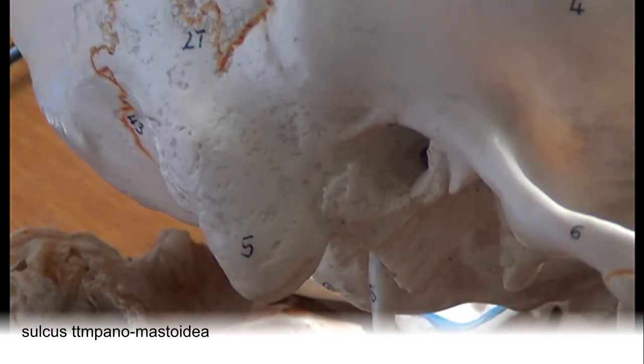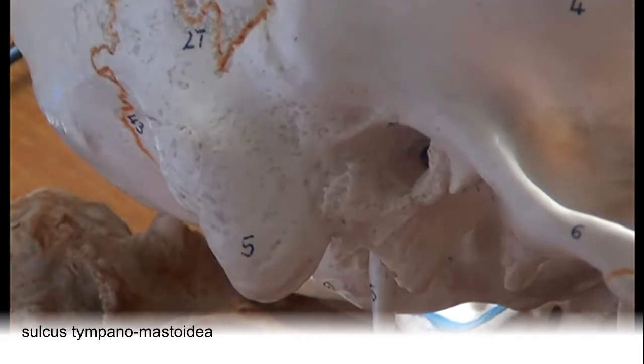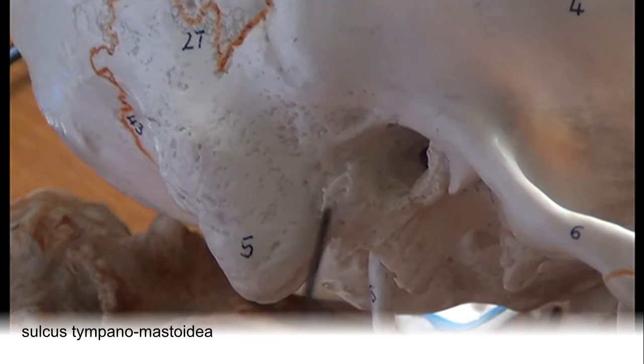So now we know two borders of pars tympanica, sulcus tympanomastoidea and sulcus tympanosquamosa.